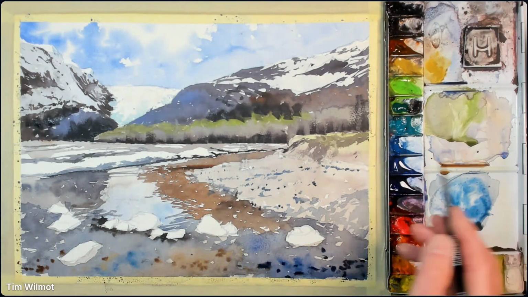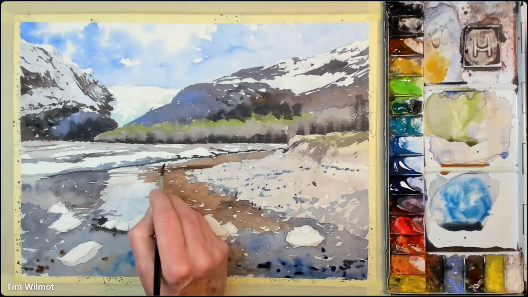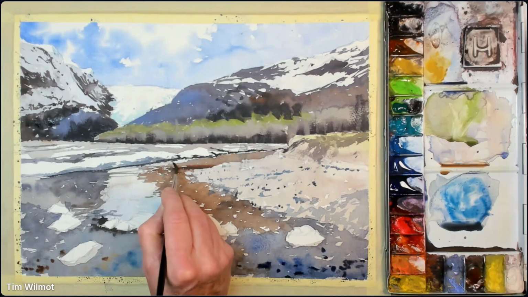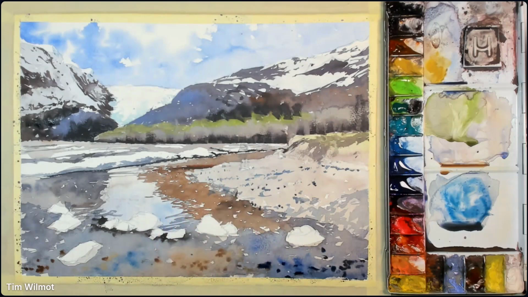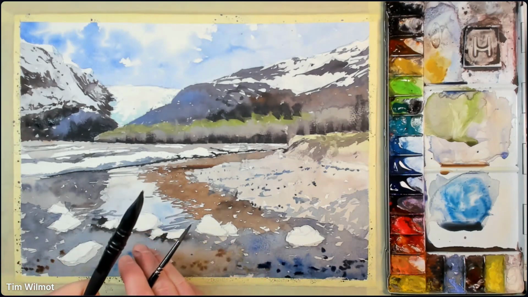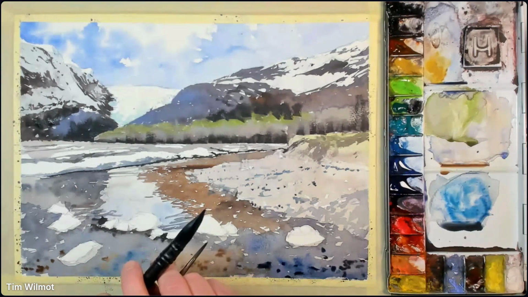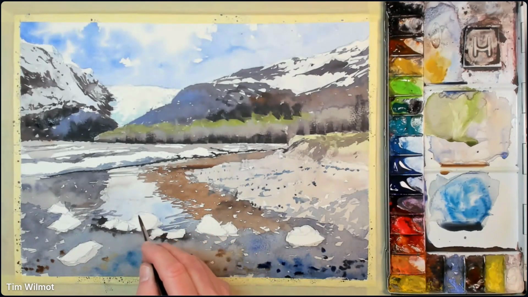And then just here we've got the reflection of the snow. Next, right. Define these boulders a bit more.